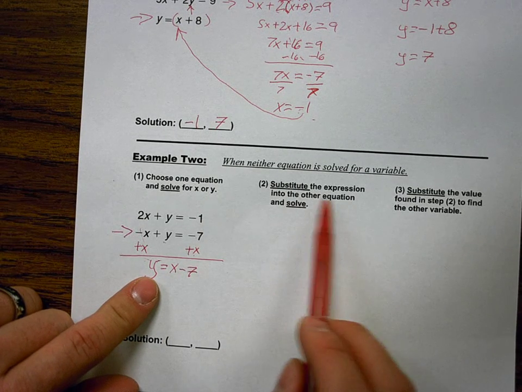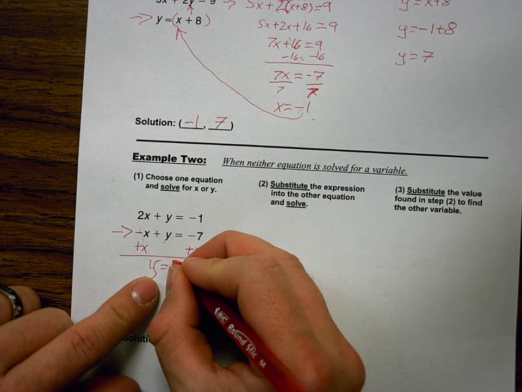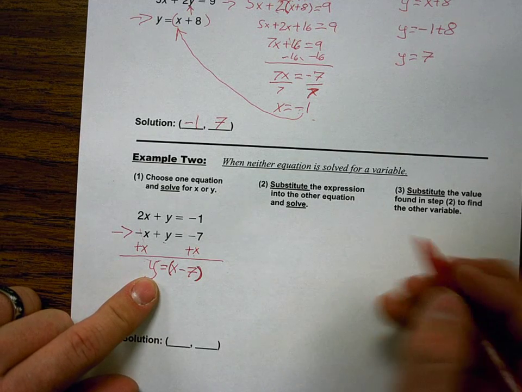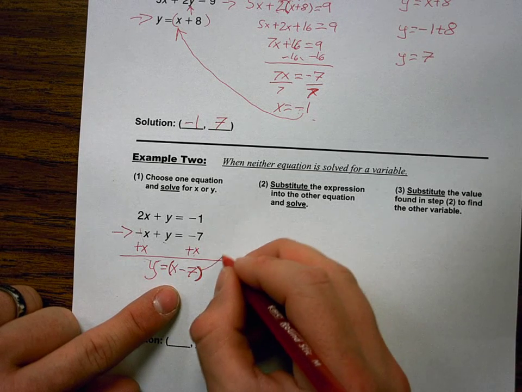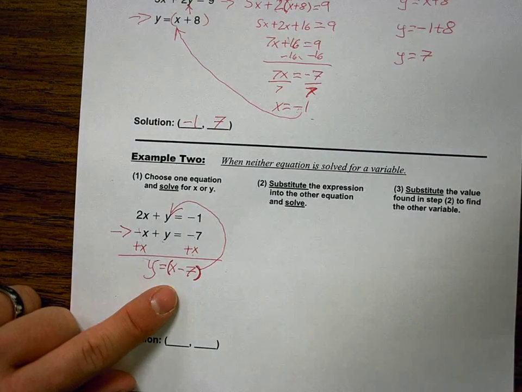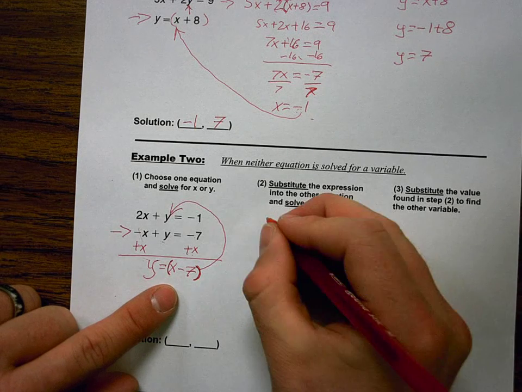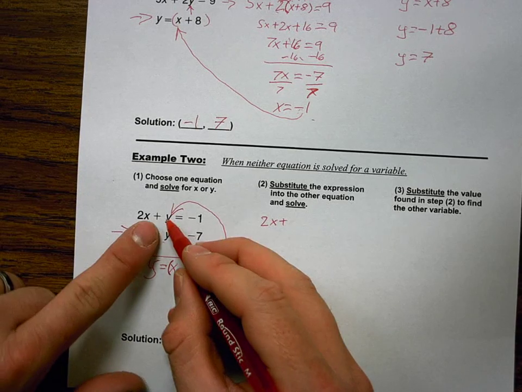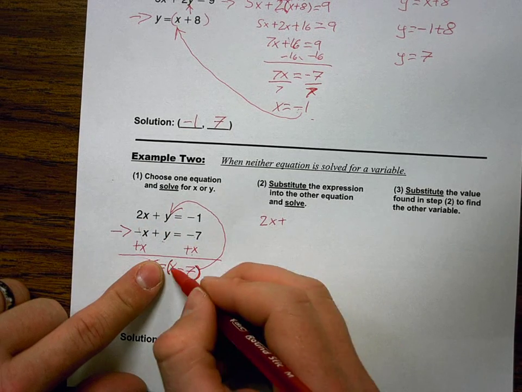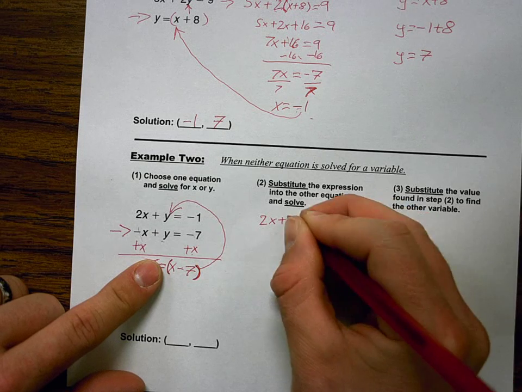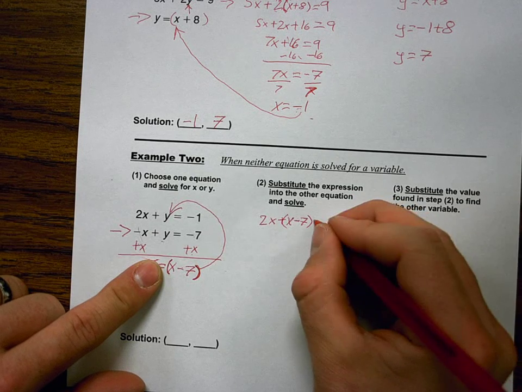Substitute the expression into the other equation and solve. Here's my expression. I want to substitute this in for y in the other equation. So 2x plus, it's no longer y, now it's going to be x minus 7, equals negative 1.